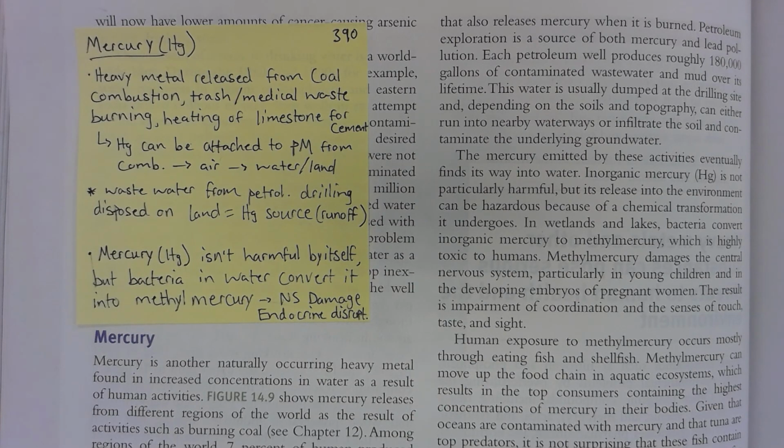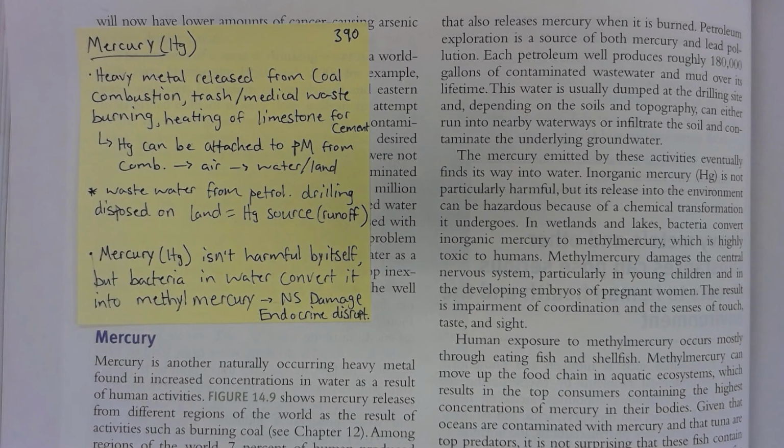And then one nuanced point to know about mercury is that mercury itself, just in its pure elemental form, is not harmful. But in bodies of water, and especially in wetlands where there are bacteria that are able to convert it into methylmercury, there it becomes highly toxic to humans and animals. It damages the central nervous system, so that's what we have here, NS, so it can cause brain damage and nervous system damage, and then it is an endocrine disruptor as well.